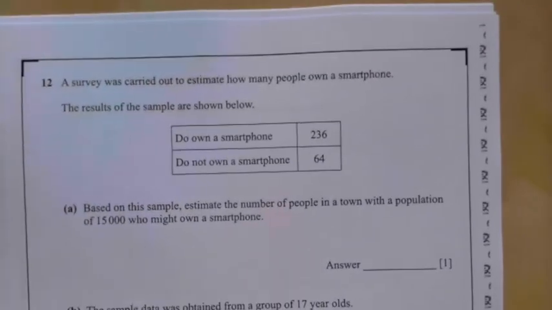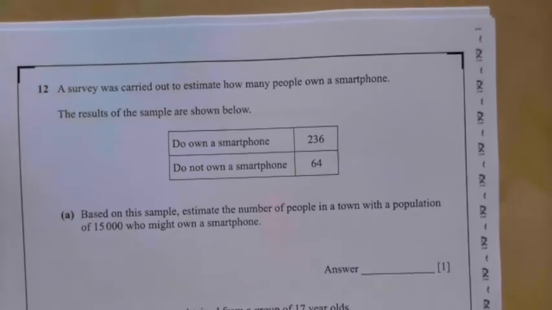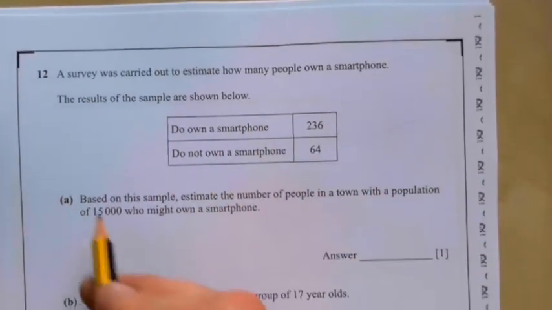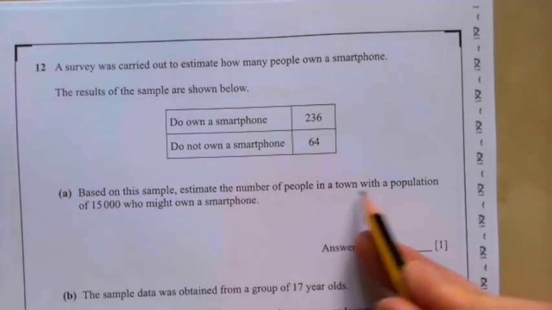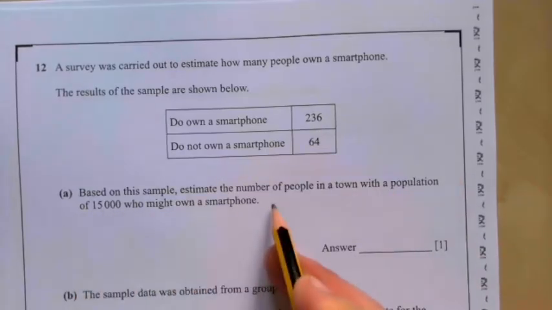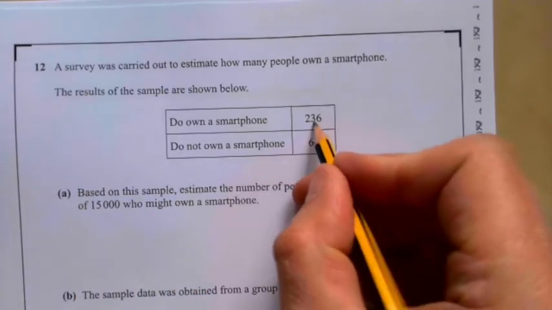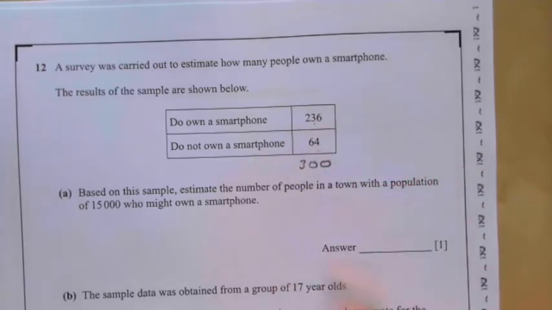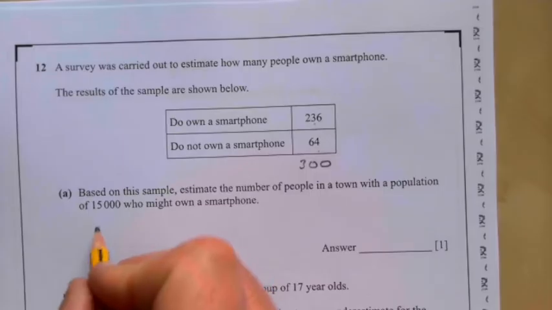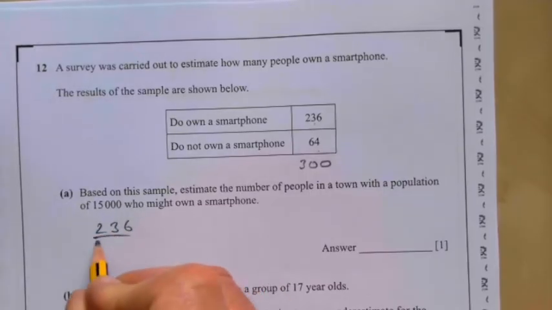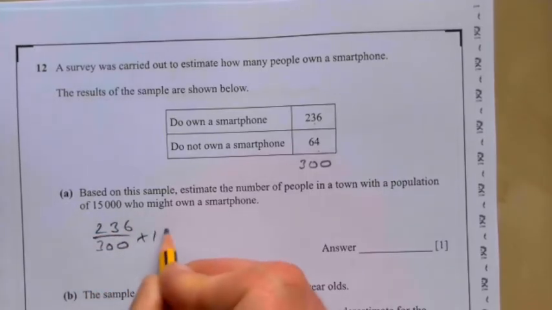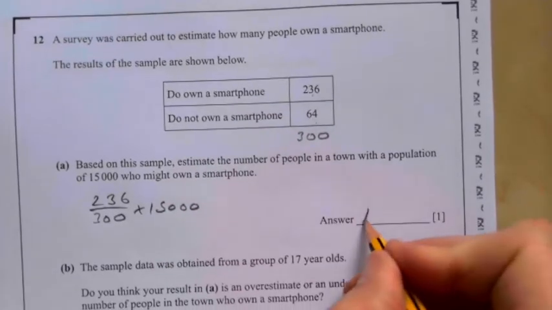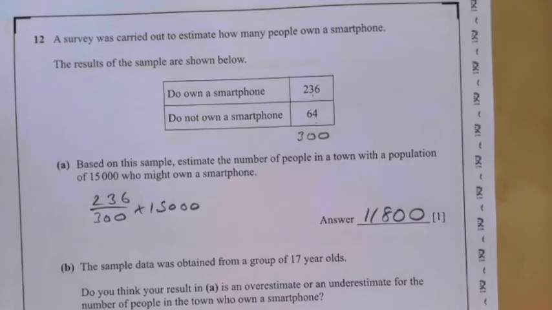Question 12. A survey was carried out to estimate how many people own a smartphone. The results of the sample are shown below. Based on this sample, estimate the number of people in a town with a population of 15,000 who might own a smartphone. So 236 plus 64 gives us 300. So the ones that do own a smartphone is going to be 236 over 300 times by 15,000. Again, put that in your calculator, you get 11,800.